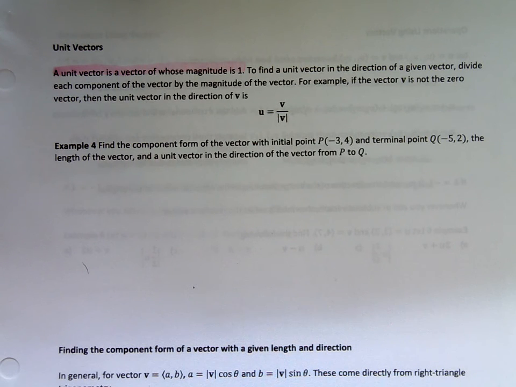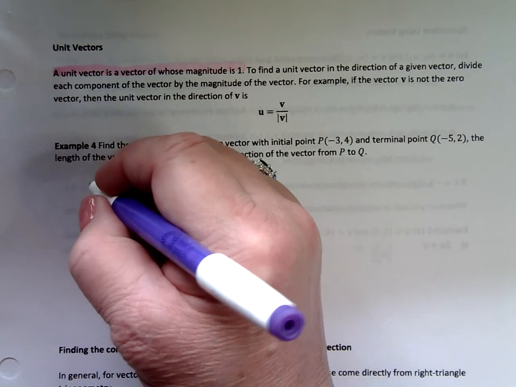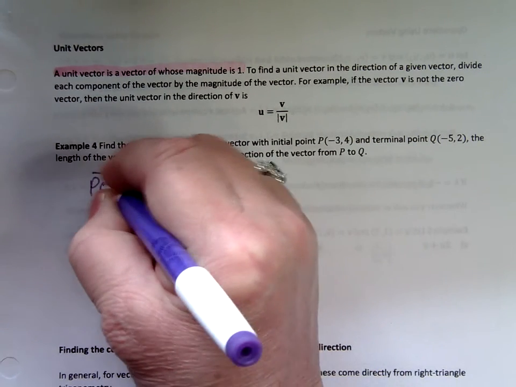So it says, find the component form of the vector with an initial point P and a terminal point Q, the length of the vector, and a unit vector in the direction of the vector from P to Q. They're asking us for 3 different things. And I know that's a lot of wording and you're trying to decipher what exactly they want me to do. So the first thing they want me to do is figure out what PQ is. What's that vector?